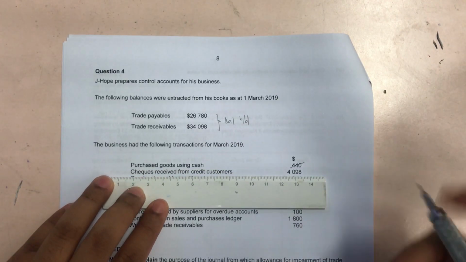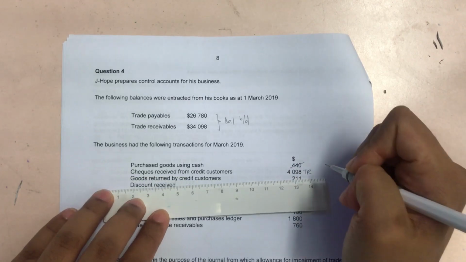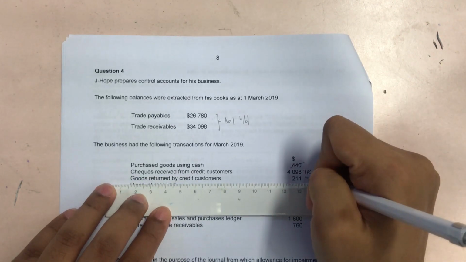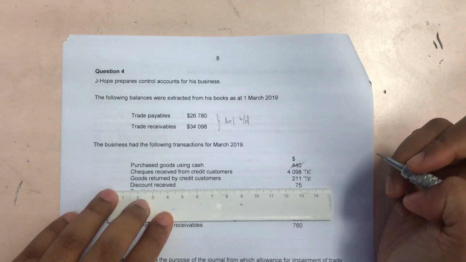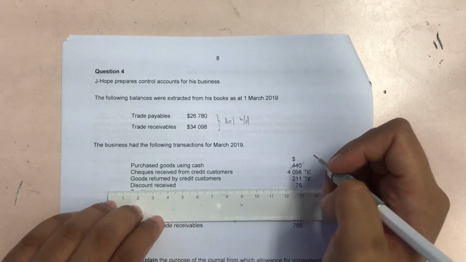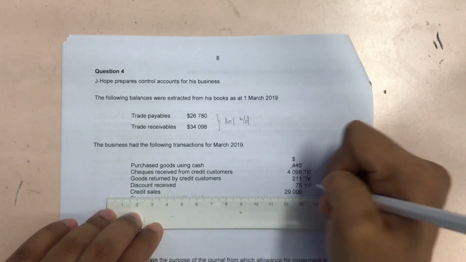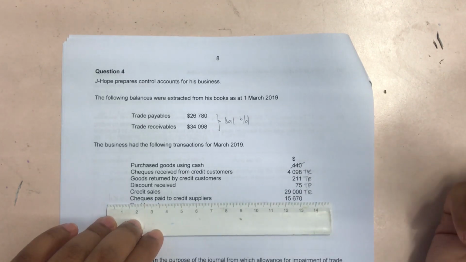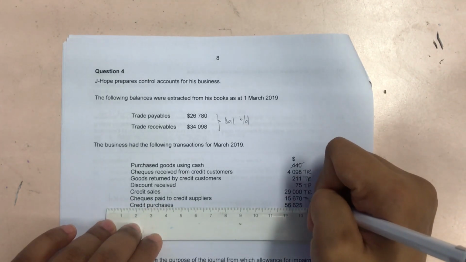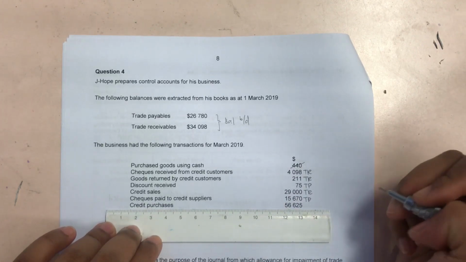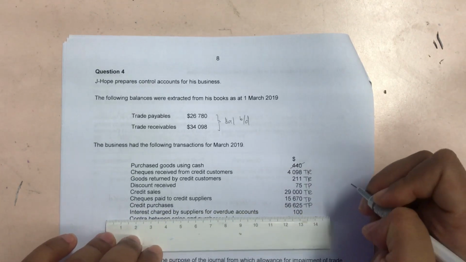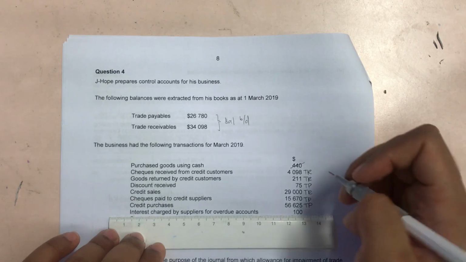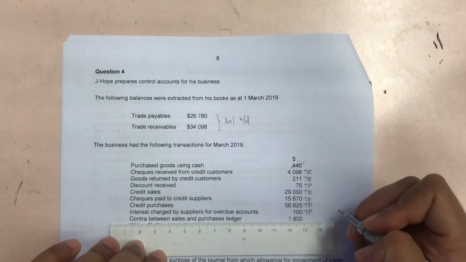Okay, so checks received from credit customers, so trade receivable. Goods returned by credit customers, trade receivable. Discount received, we only receive discounts from our suppliers, so trade payable. Credit sales is your trade receivable. Checks paid to the credit suppliers is your trade payable. Credit purchases, you buy from your suppliers, so trade payable. Interest charged by suppliers, trade payable.